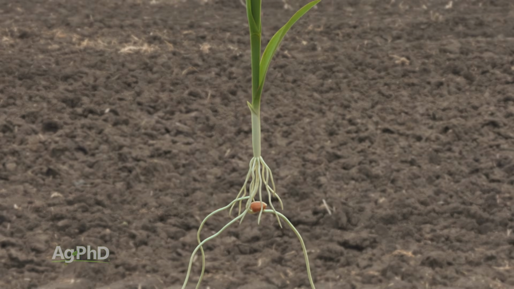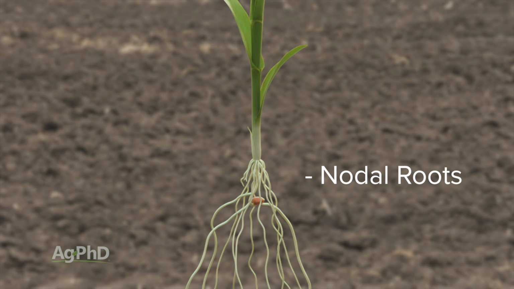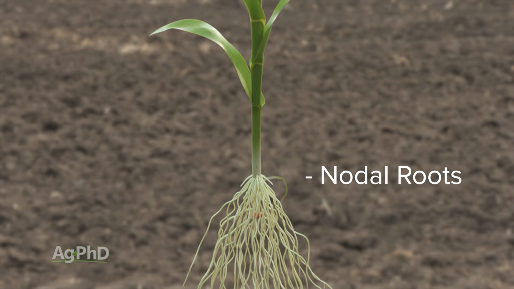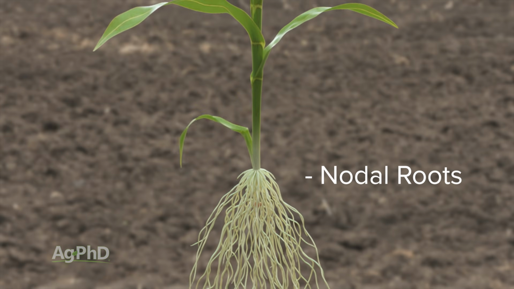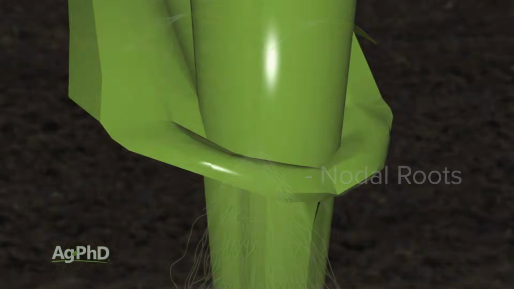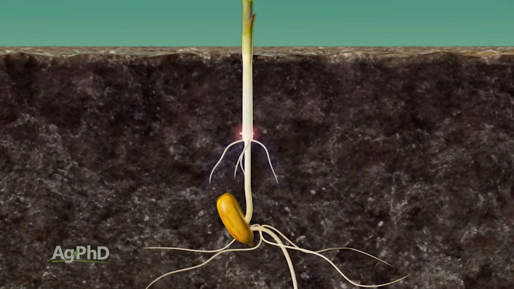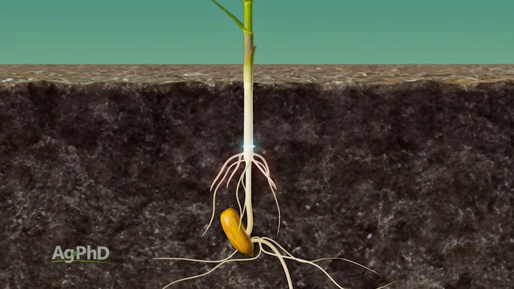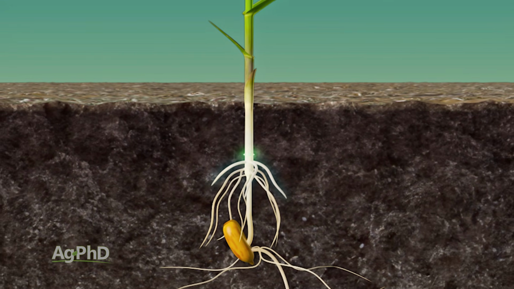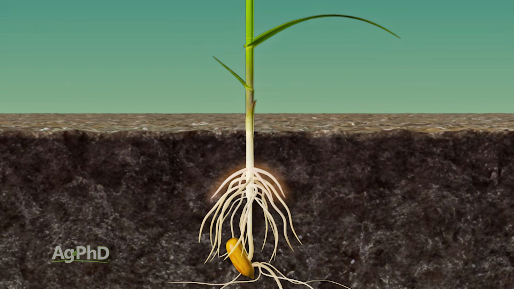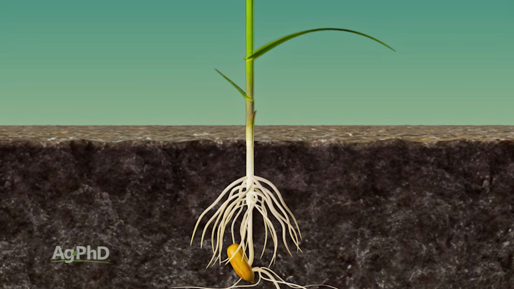Okay, in terms of root system, I want to talk about that real quick. The main root system of the corn plant is what's called the nodal roots, and you will find 5 rings of nodal roots below the soil surface. They are going to tie to the first 5 collars that are established above ground, which we'll talk about in just a minute. But those 5 rings of nodal roots are going to come out above the seed. I know it seems a little bit weird, but those roots are going to start fairly close to the soil surface, then they're going to work their way down at roughly a 45-degree angle.